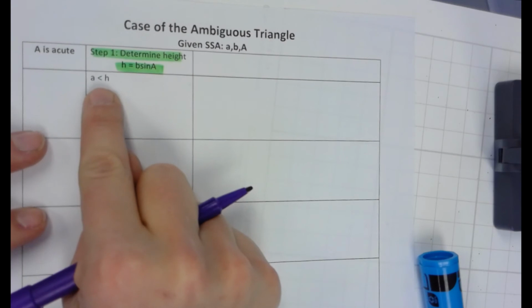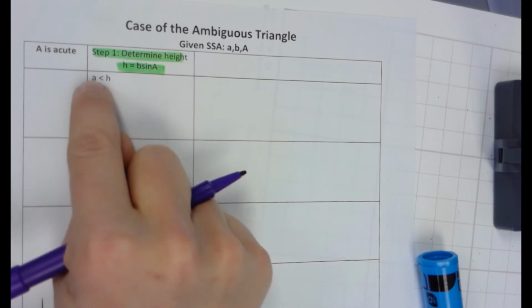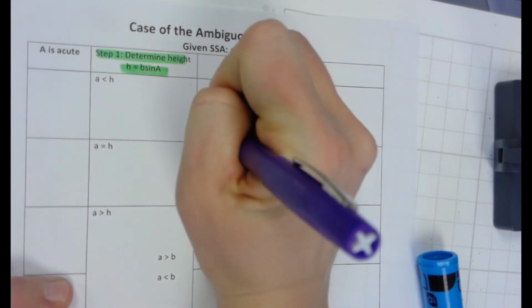After you find the height, and I can find this picture that you guys already told me, but what you are telling me right here is if your A is smaller than the height, it matches your picture over here. So here, let's start drawing this in. Here's our angle A.